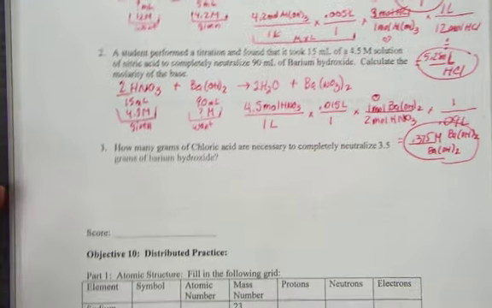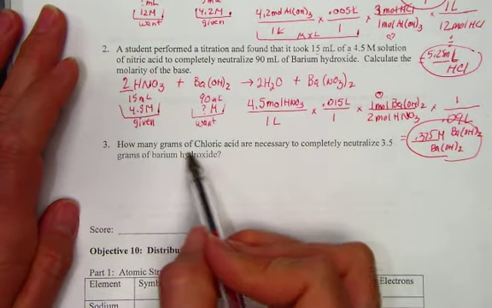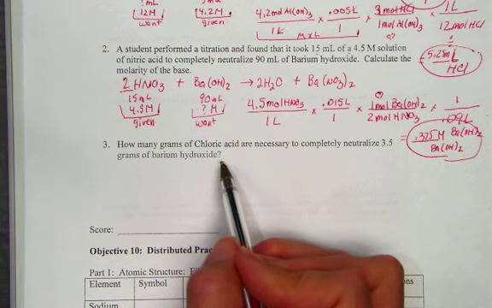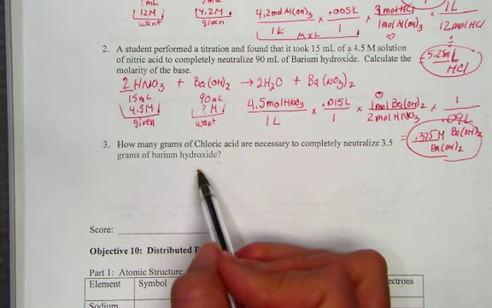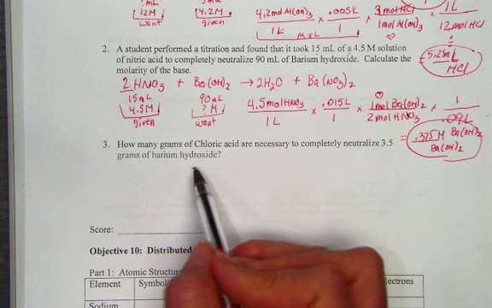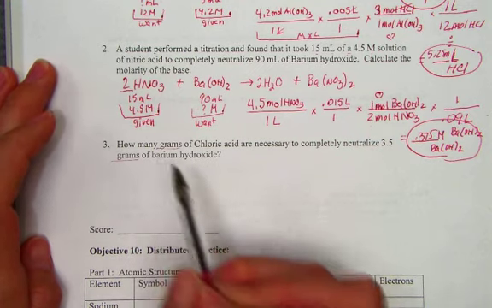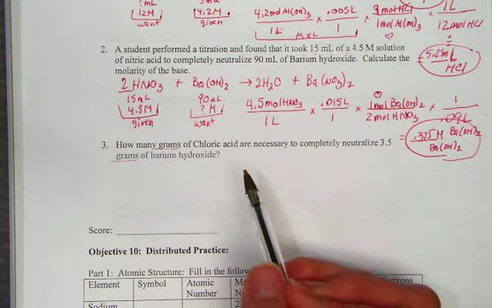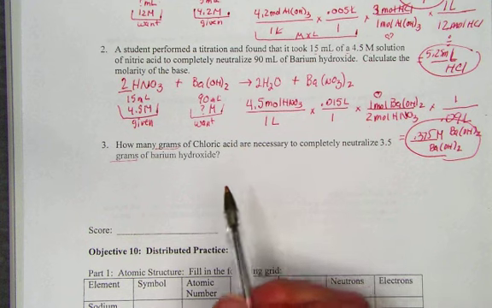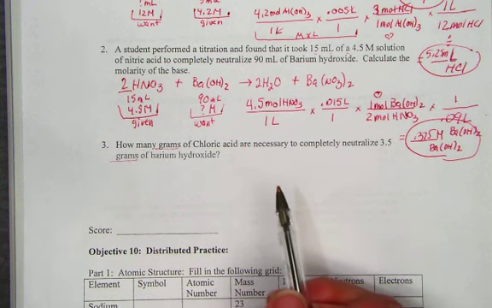And one more in this set. How many grams of chloric acid are necessary to neutralize 3.5 grams of barium hydroxide? Given a mass, calculate a mass. This is old school. This is just a straight mass problem from a long time ago.